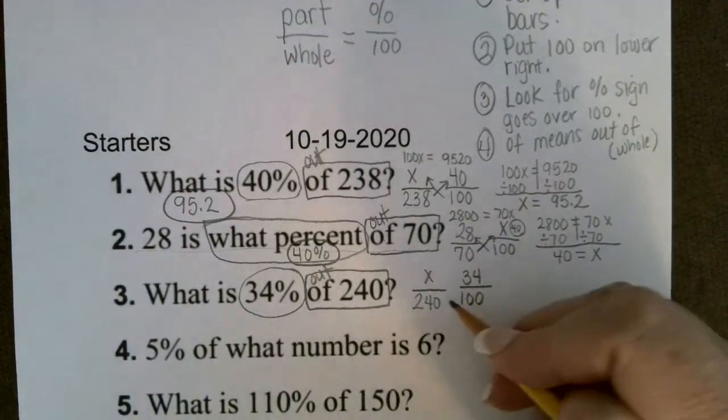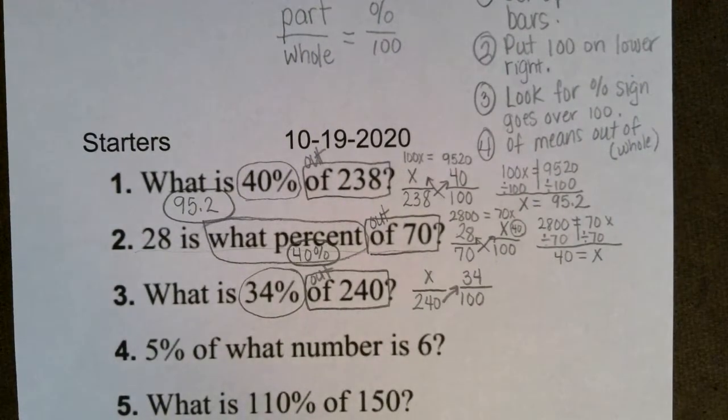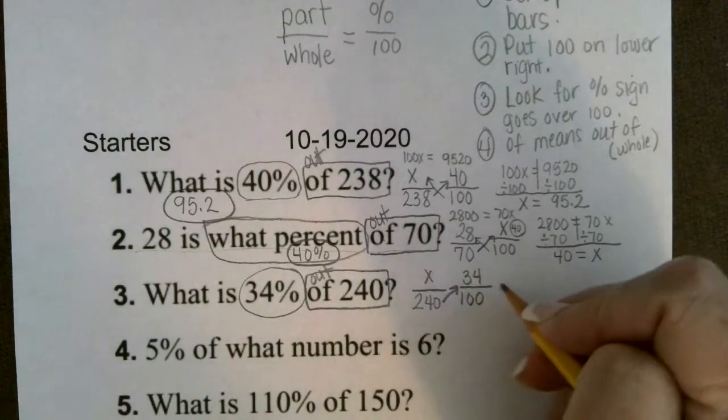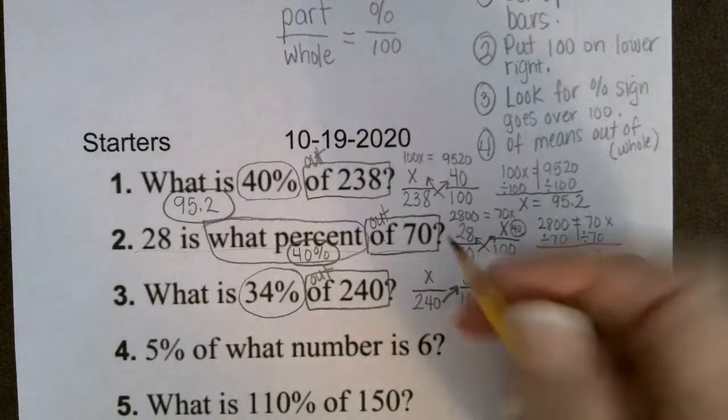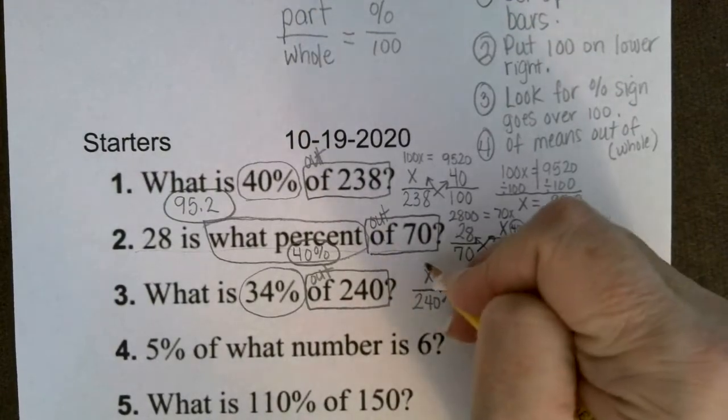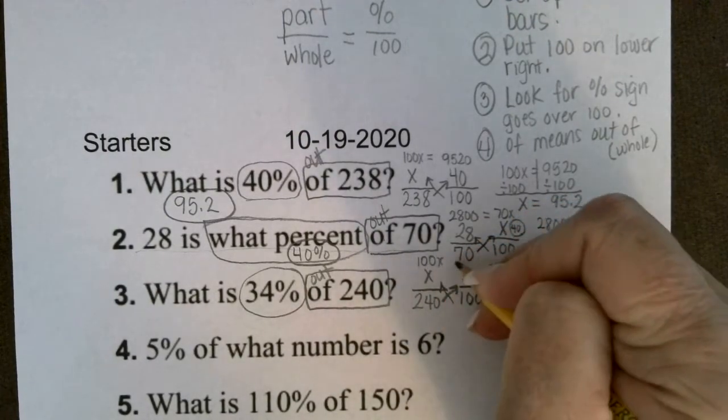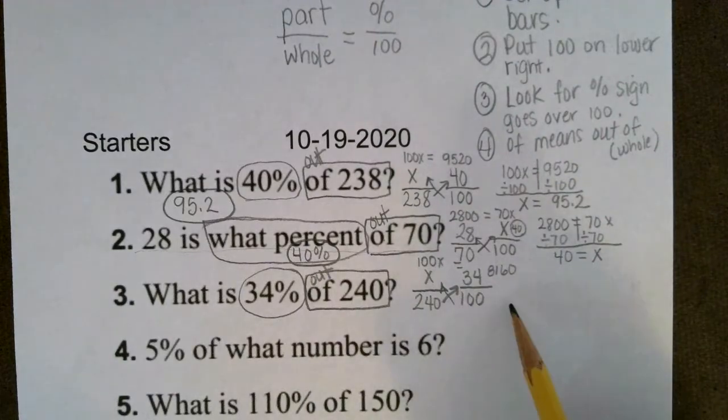So then I cross multiply 240 times 34, which is 8,160. And then 100 times x is 100x. Those two things have to be equal.